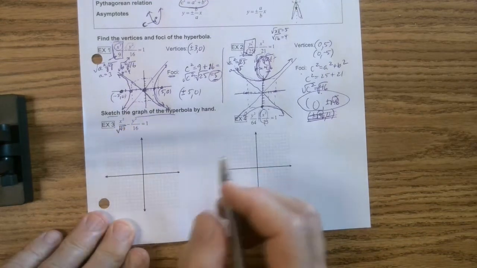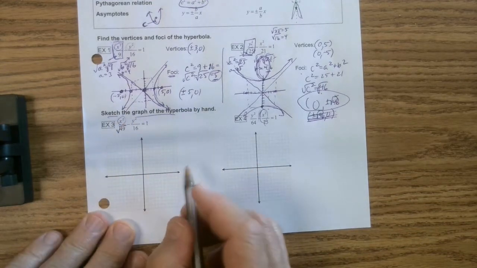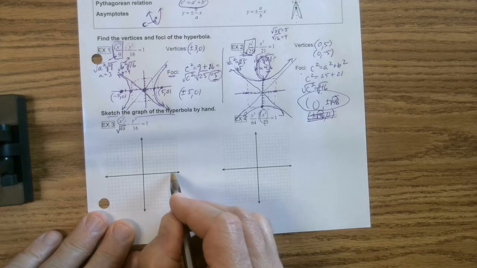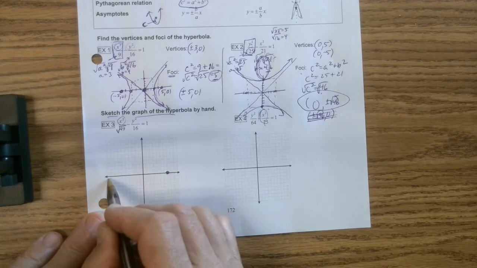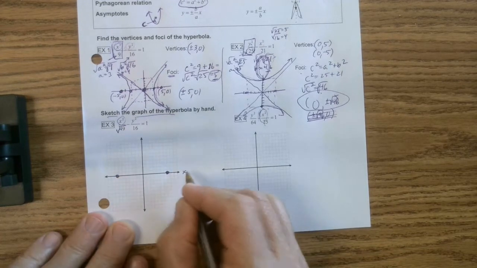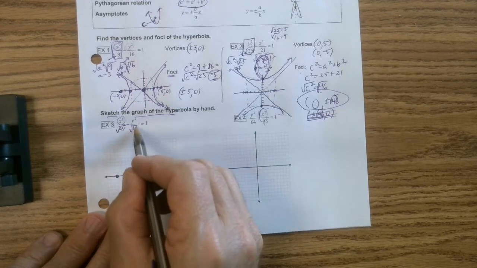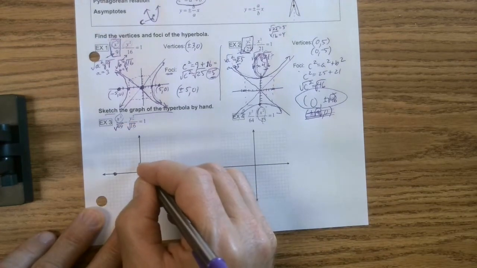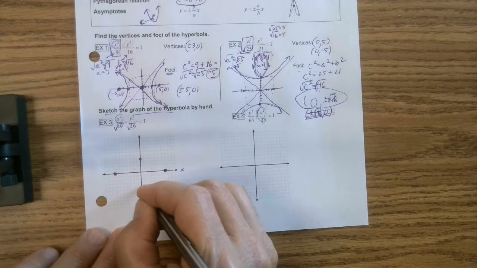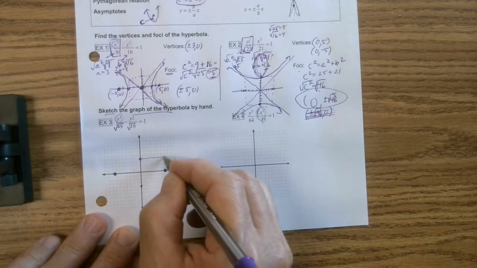It's like, okay, square root of 49 along the x is 7. I know this is 10, so I'm going to go 1, 2, 3. I'm going to come in 3. And then I'm going to go square root of 16 along the y. So 1, 2, 3, 4. Build my box.